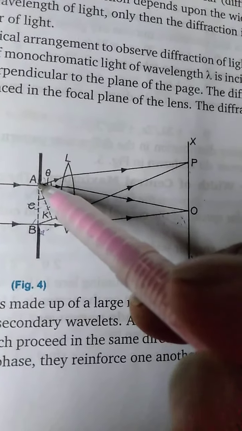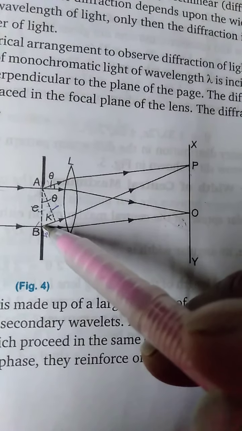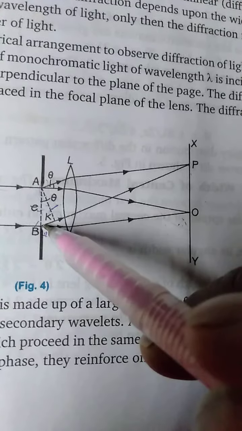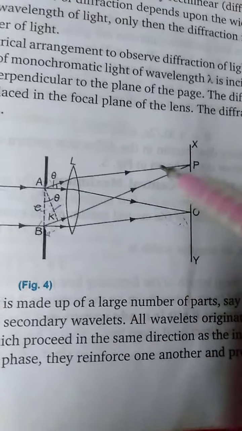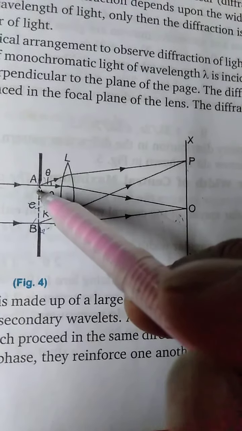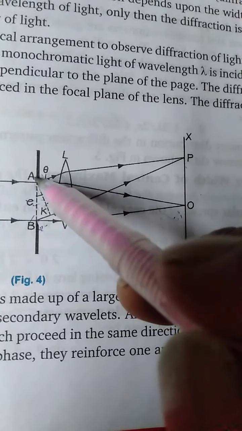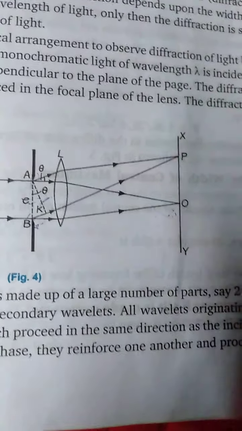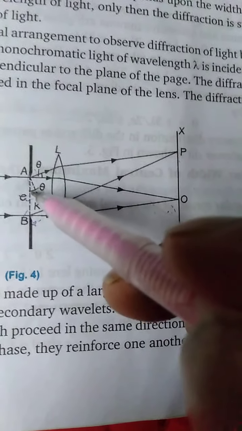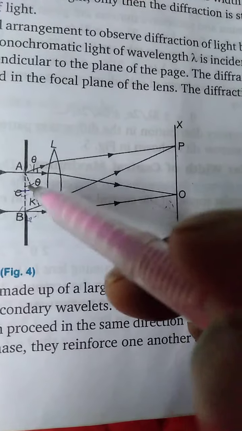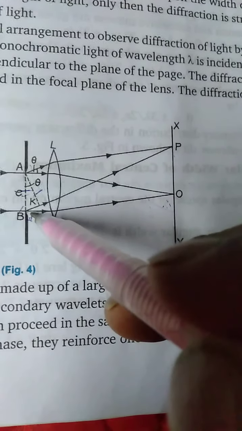Okay, as I told you, we first considered that the length of the slit is lambda, and then we divided the slit into two parts. Suppose there are 100 points between A and B. We divide them into two parts, 1 to 50 and 51 to 100.